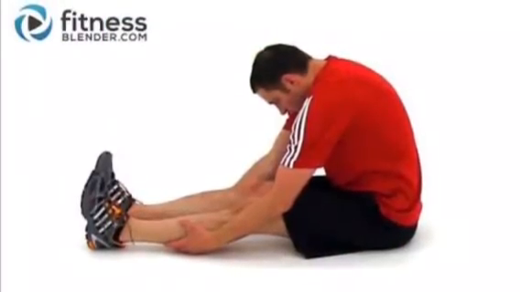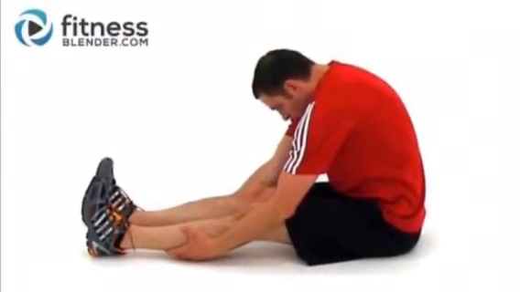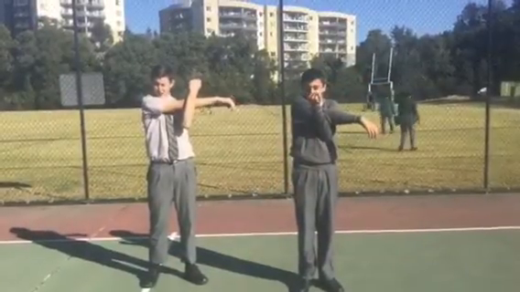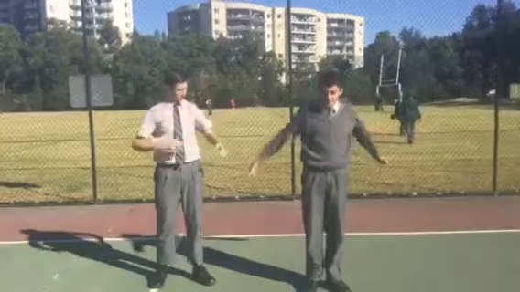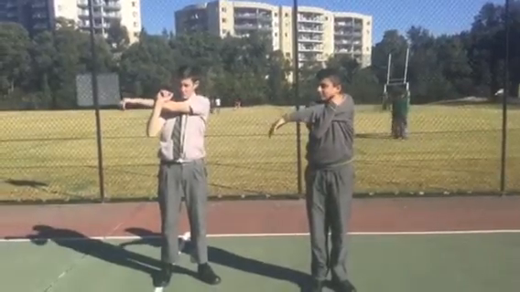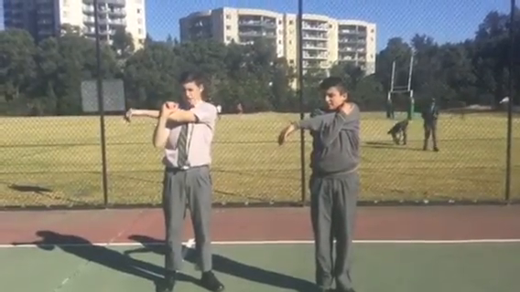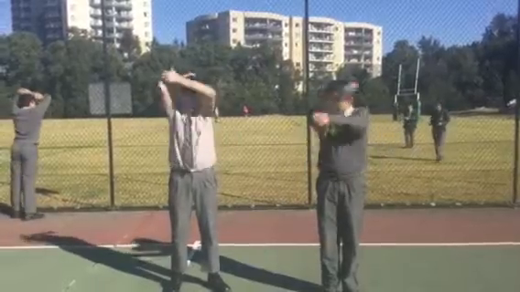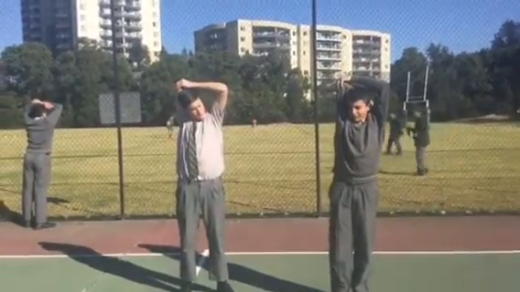Now we are going to be doing stretches. Stretches make sure that you don't get any injuries during your game or training sessions. 5, 6, 7, 8, 9, 10. 1, 2, 3, 4, 5, 6, 7, 8, 9, 10. 1, 2, 3, 4, 5.